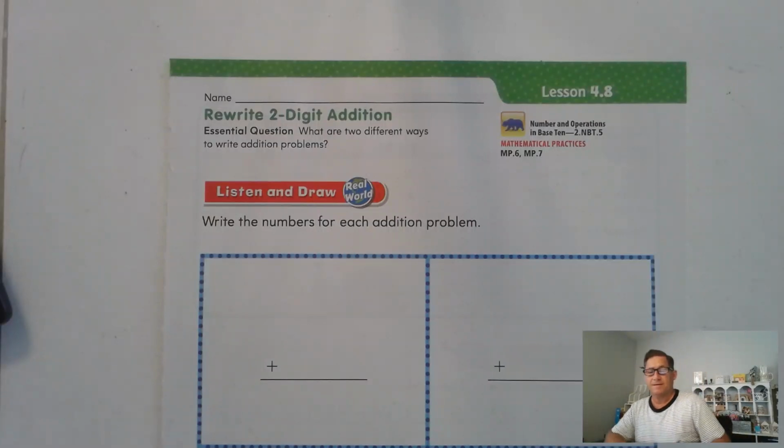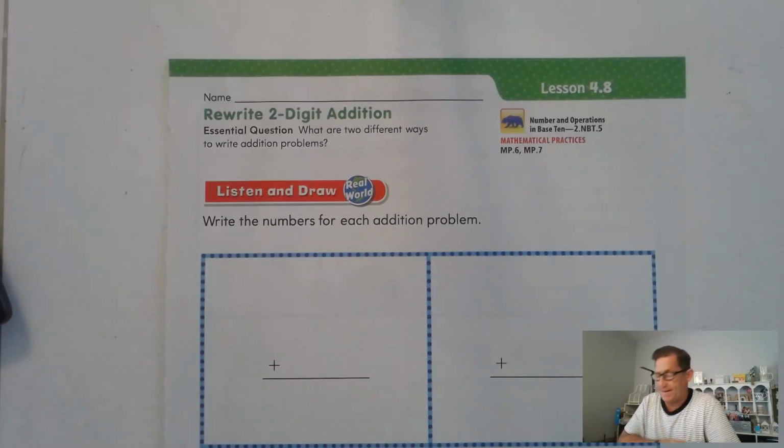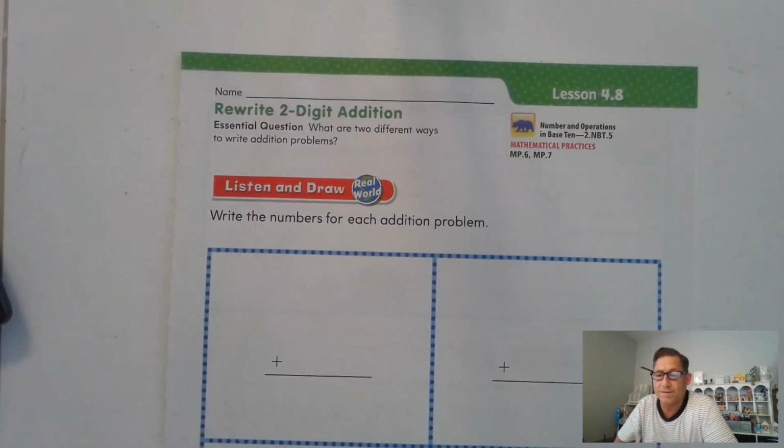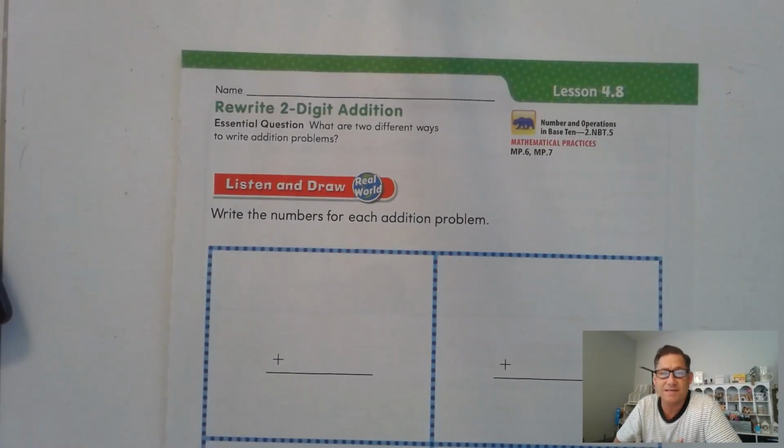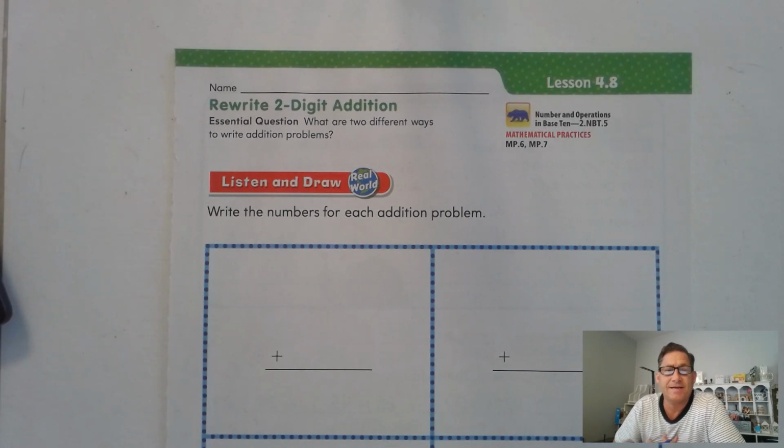Hello, everybody. In our next lesson, lesson 4.8, we are on page 201 of the second grade Go Math textbook. And our topic today is rewriting two-digit addition. And the essential question is, what are two different ways to write an addition problem?